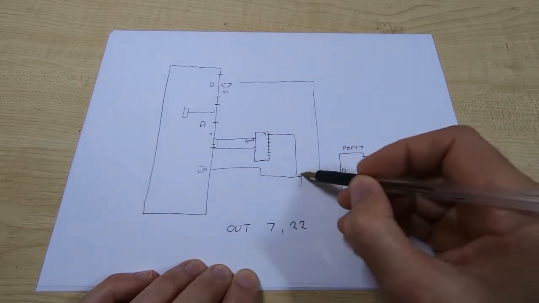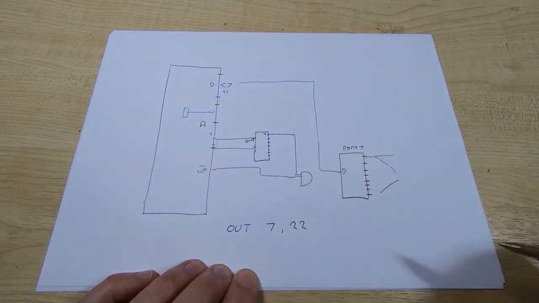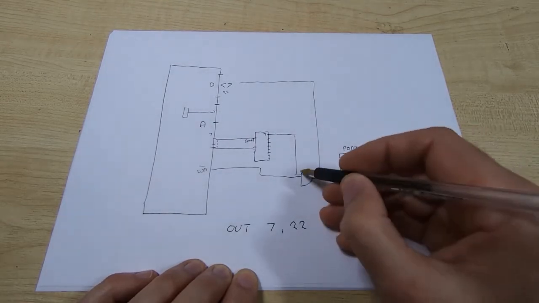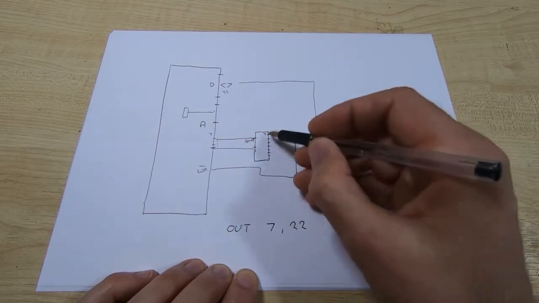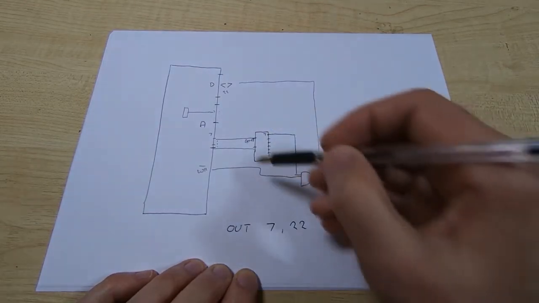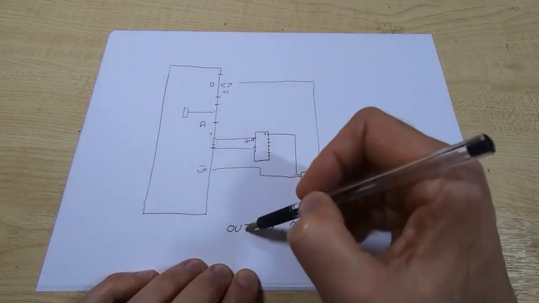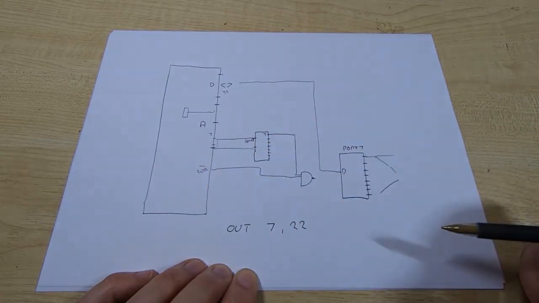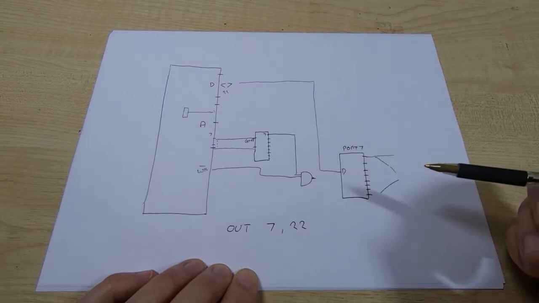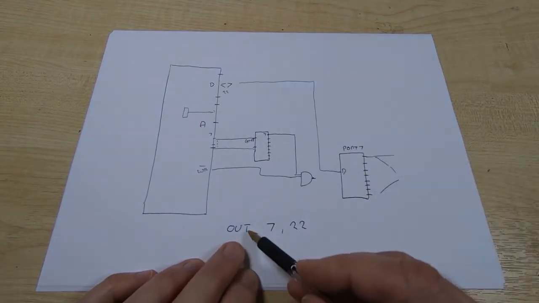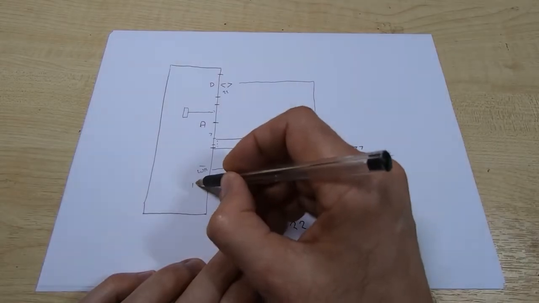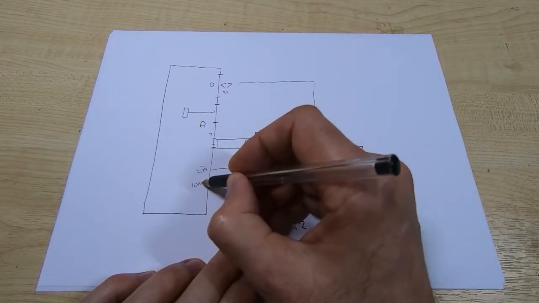So if we simplify and use an imaginary gate, then we're triggering when this bit is triggered, i.e. when we're at address 7 or port 7. Also when the write is active, that's when we're writing the value, but also it needs to be triggered by the in-out mechanism. So we also need to look at the in-out request line.